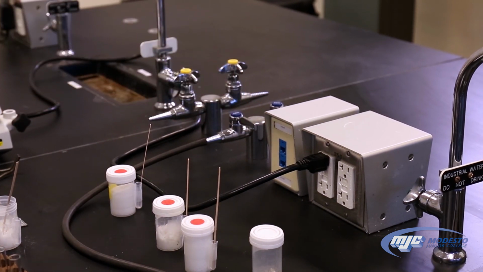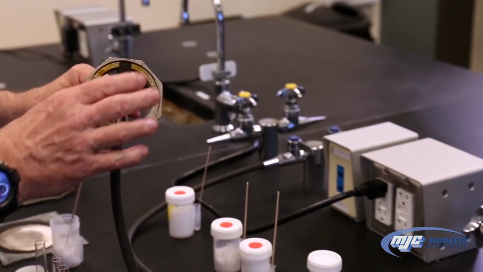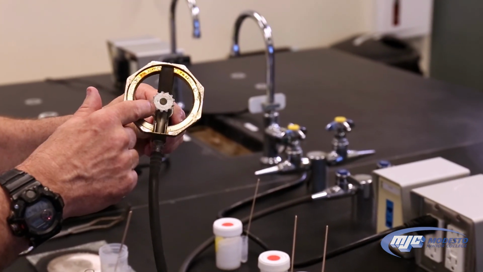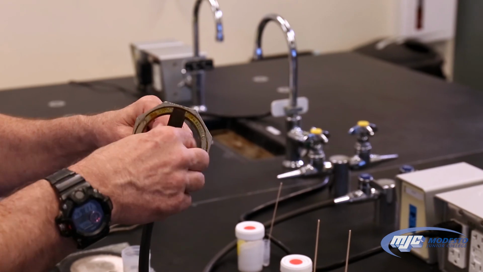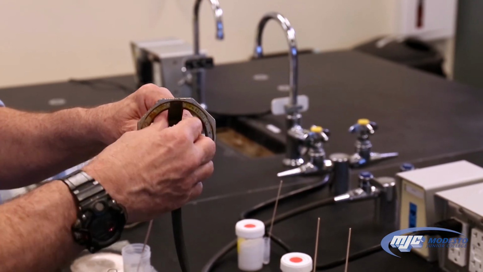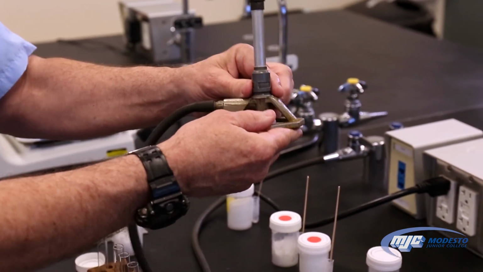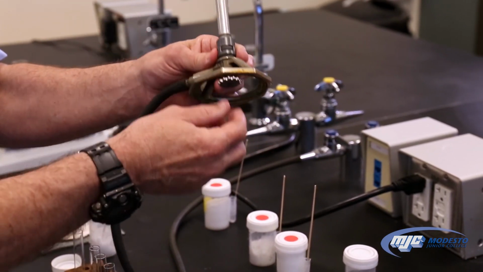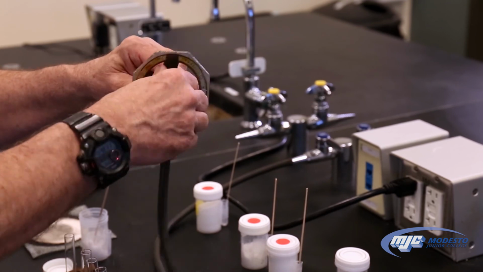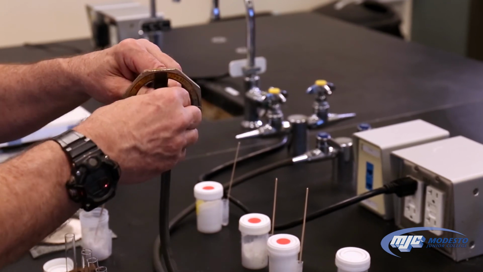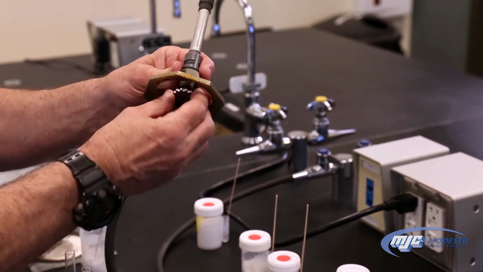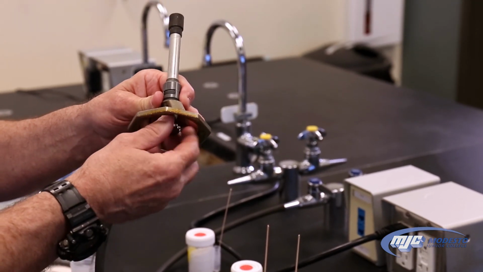That's the first control. The next control is on the bottom of the Bunsen burner. There's this little knurled handle. This is a needle valve, and what this does is control how much of the fuel gets to the flame. The only thing we have to be careful about is that if we back this out too far, it will come all the way out.